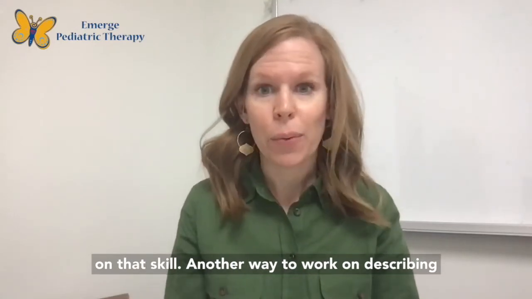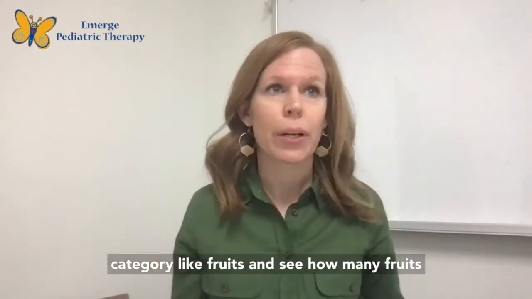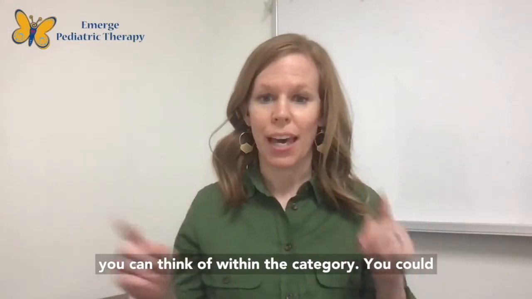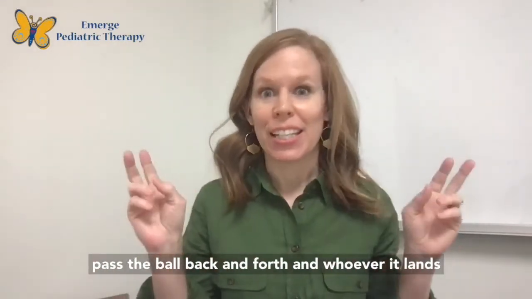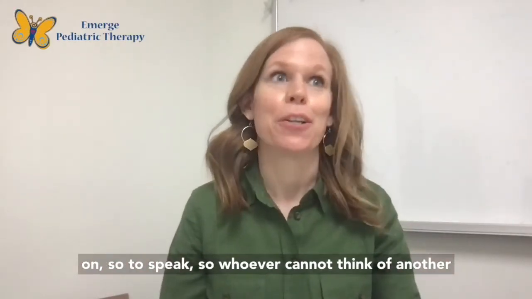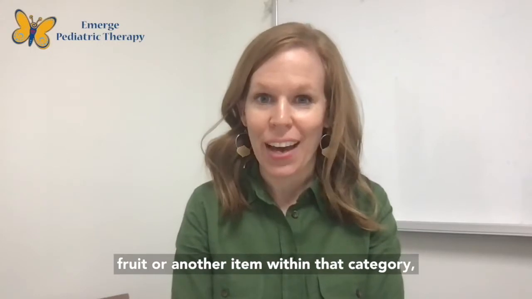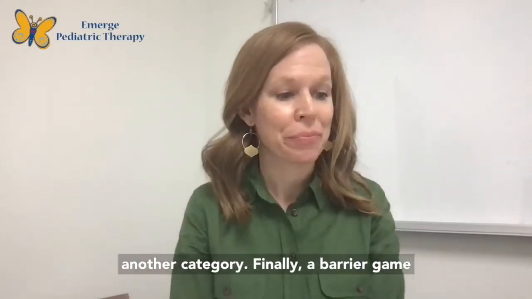Another way to work on describing and guessing is a category game. So think of a category like fruits and see how many fruits you can think of within the category. You could pass the ball back and forth, and whoever it lands on, so to speak, whoever cannot think of another fruit or another item within that category loses that round, and then it starts over with another category.